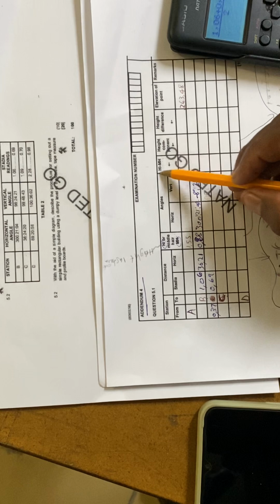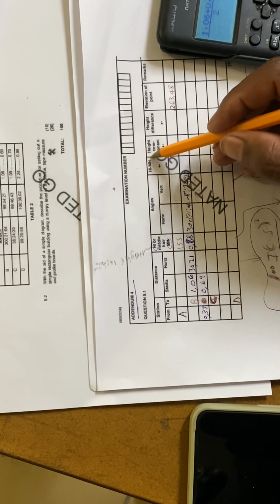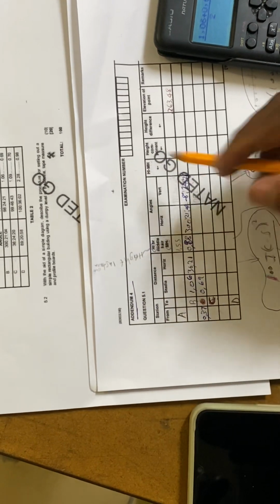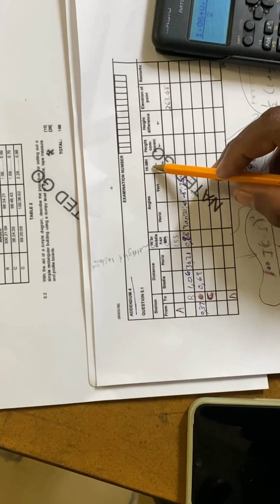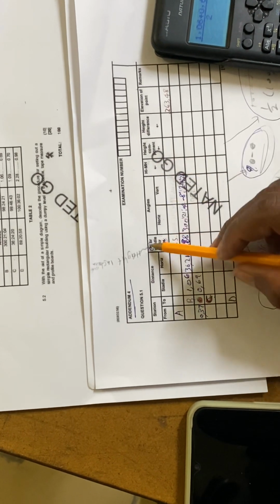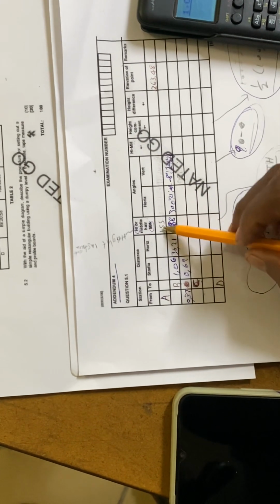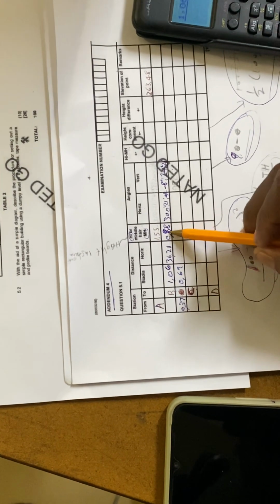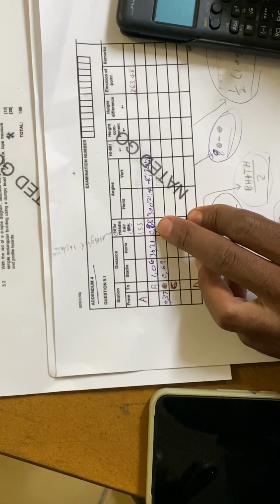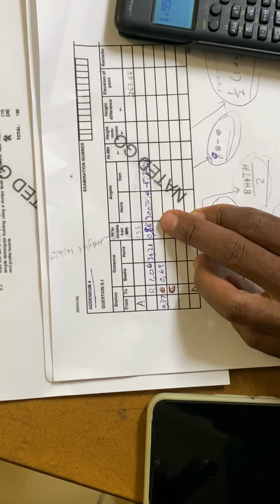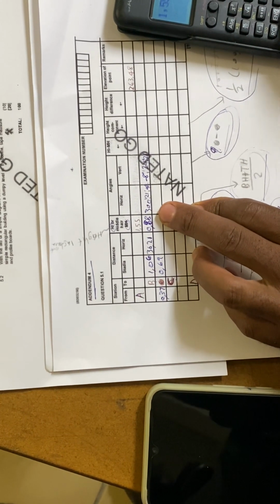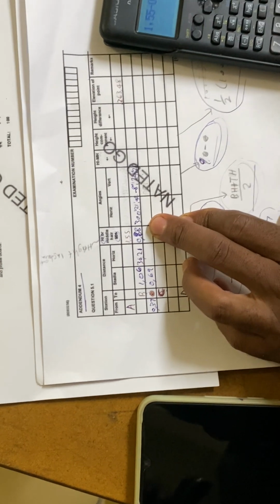The middle one. The formula is already given from the diagram. You have to minus this one minus this one, which means this one minus this one, which is the top one minus the bottom one. So it's very simple. 1,55 minus 0,88. Then this is the answer.